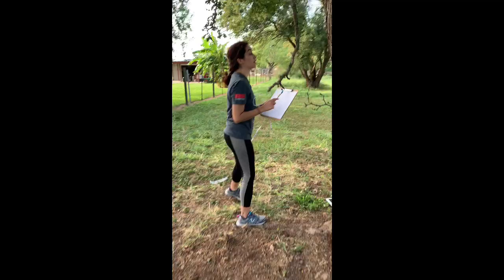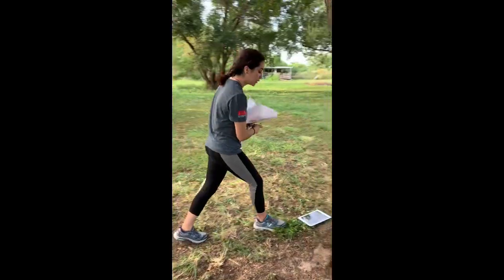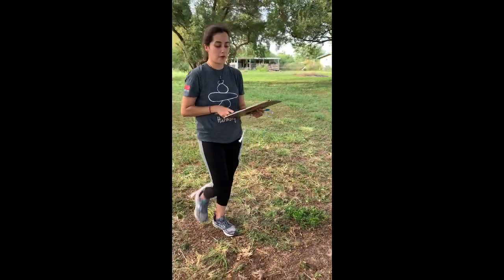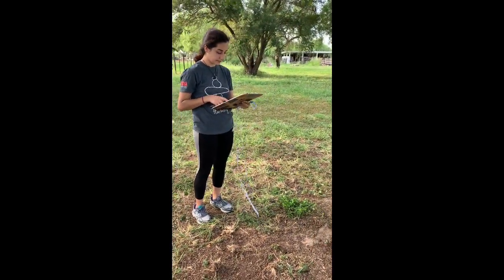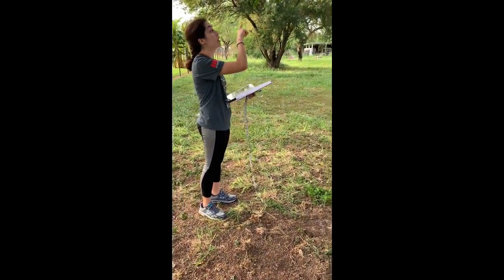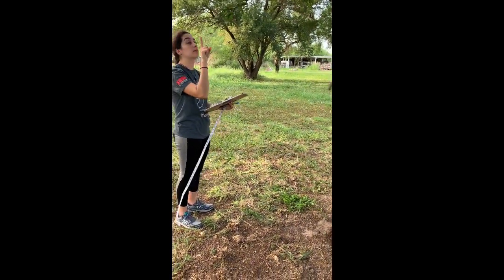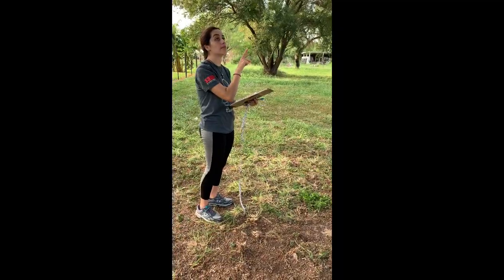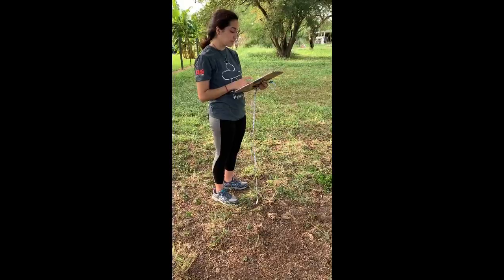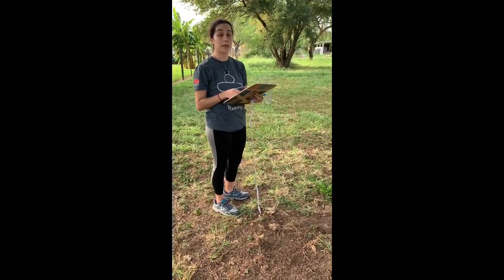So for the crown health, you're going to need your picture basis for crown health. And again, you can either print it out or have it on your phone. So looking at this crown right here, I see that it has a couple of missing branches and branches that also have missing leaves, completely missing leaves. So because of that, I'm going to label it a 4.